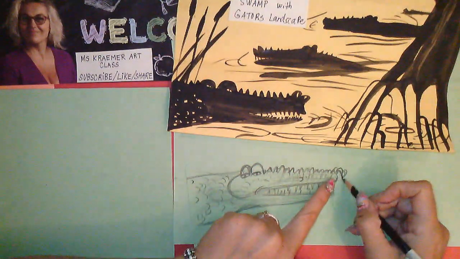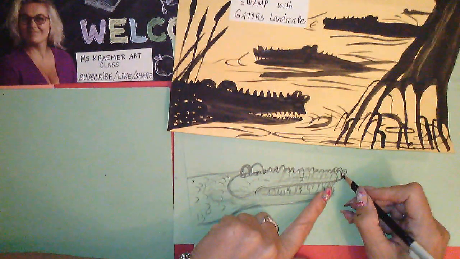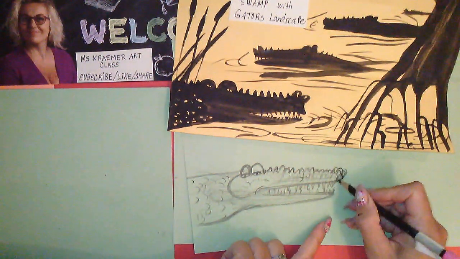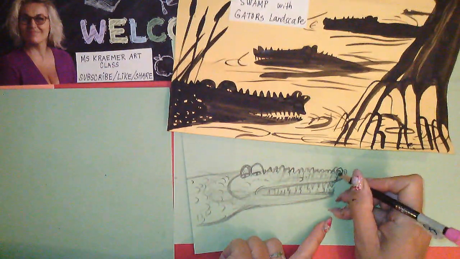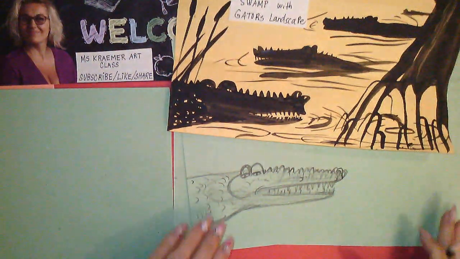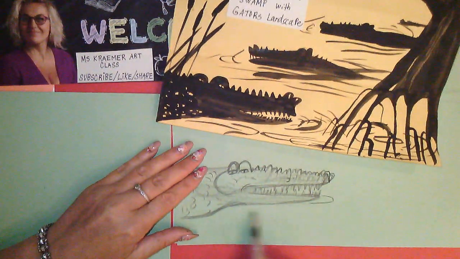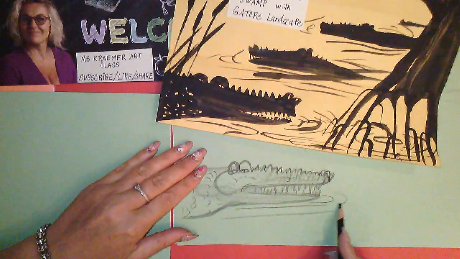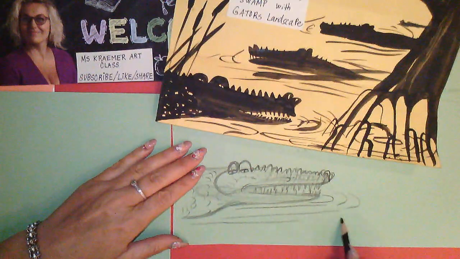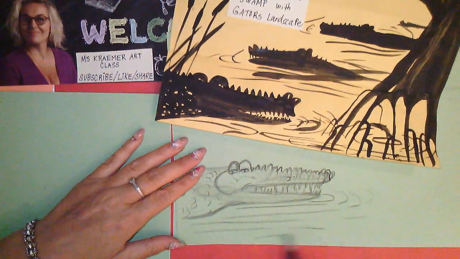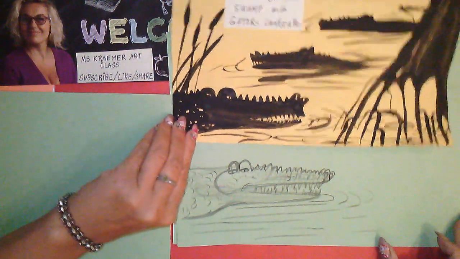The nose is coming off of his snout, so I'm just gonna elongate my nose to meet the snout here. But I like his big snout. Okay, that's my first gator. And we're gonna make little lines around the gator so that it looks like water is flowing there. Interrupted lines and things like that.